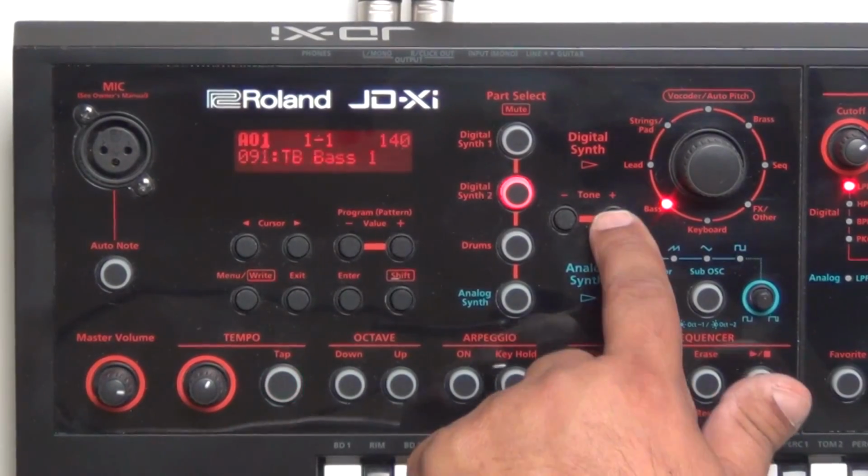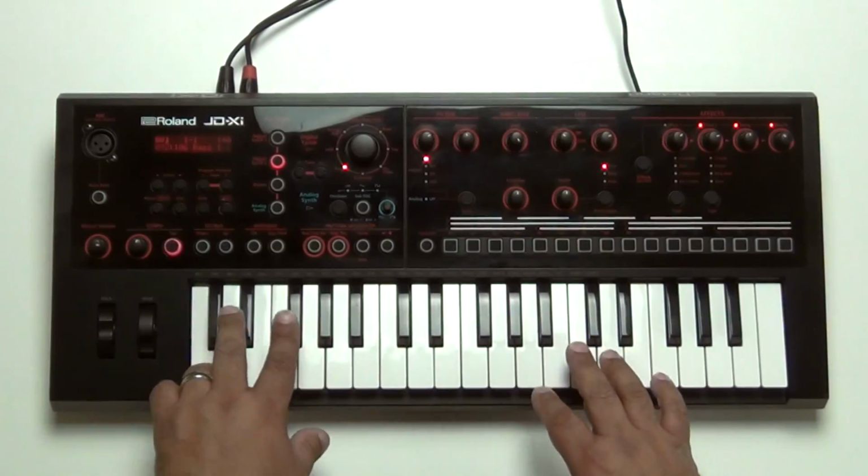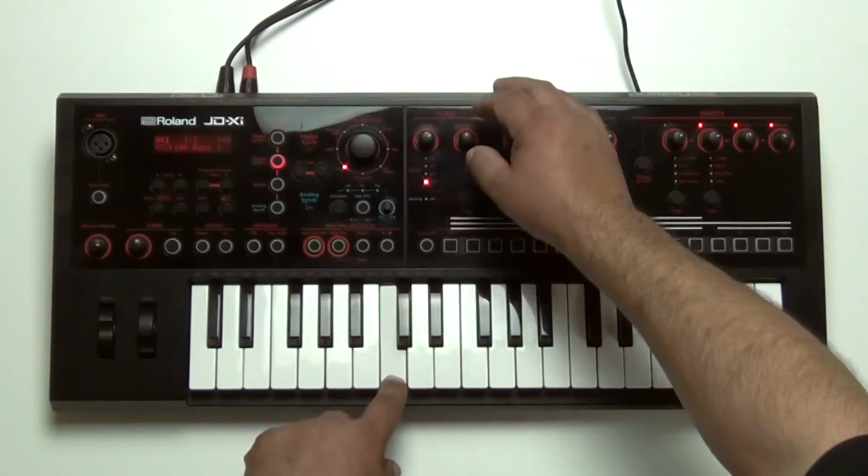And look at some of the bass tones in here. So I might go ahead and use this. Maybe I'll go into my peaking filter.